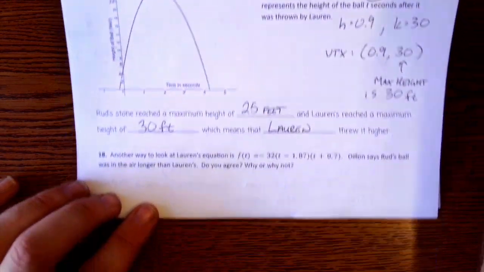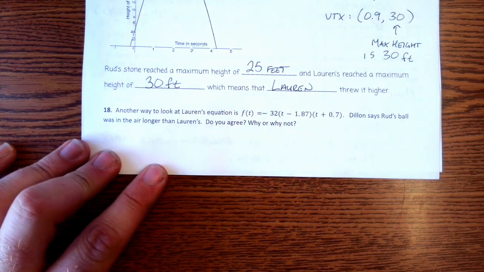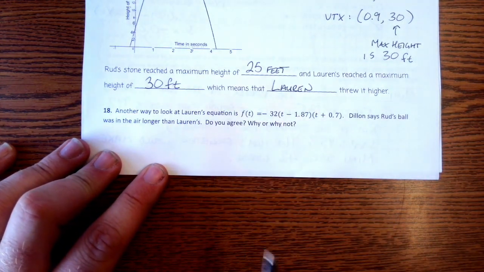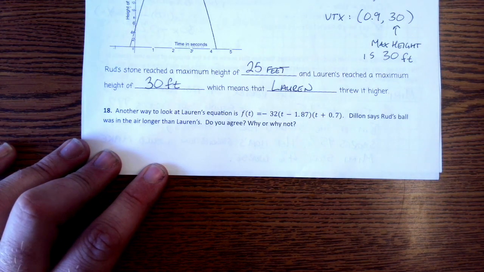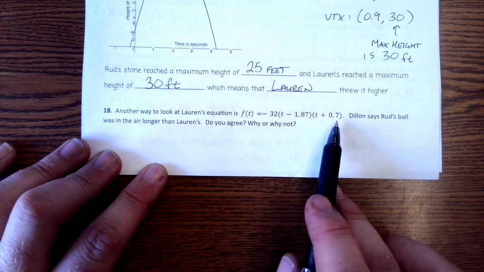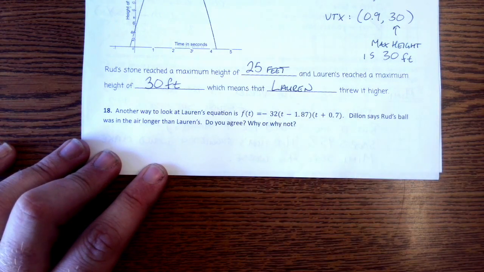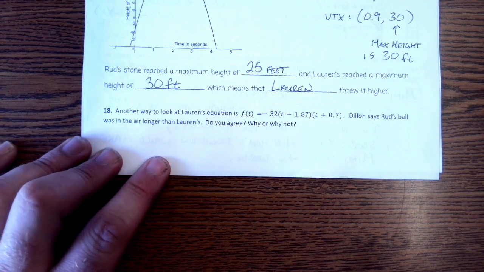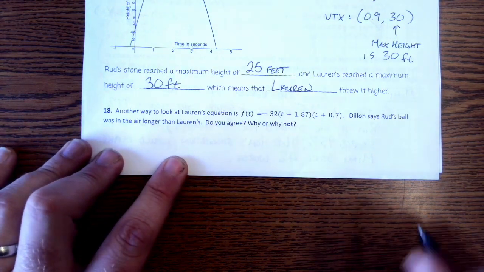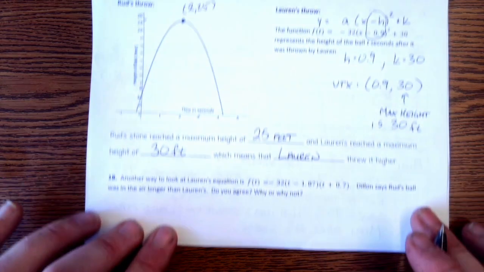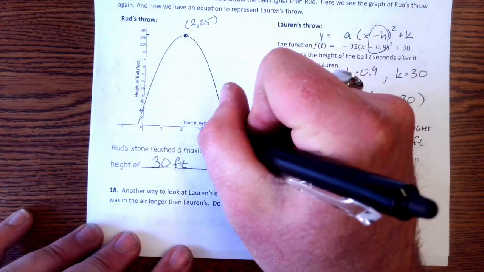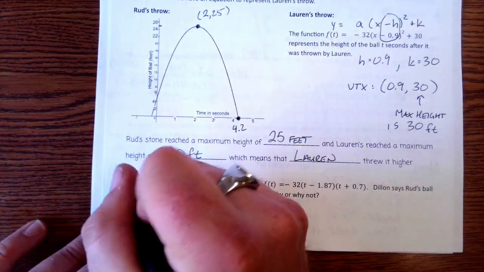And number 18. Another way to look at Lauren's equation is where f of t equals negative 32 times (t minus 1.87) times (t plus 0.7). So that would be the intercept form. Dylan says that Rudd's ball was in the air longer than Lauren's. Do we agree or do we not? Well, let's see here. From the domain and from the graph, we already saw that Rudd's ball landed at about 4.2 seconds.